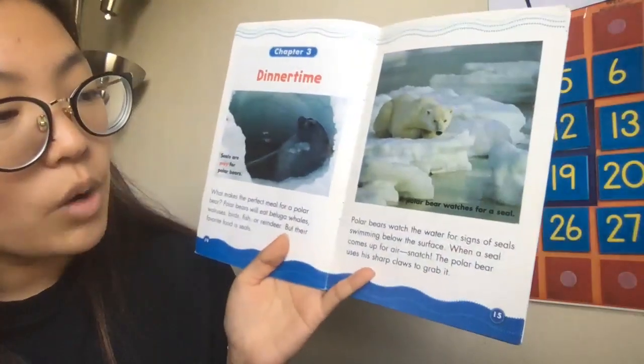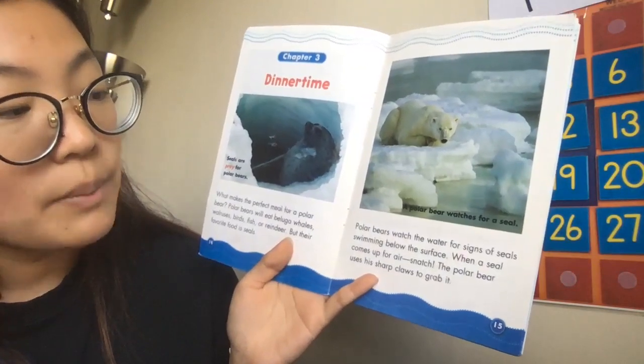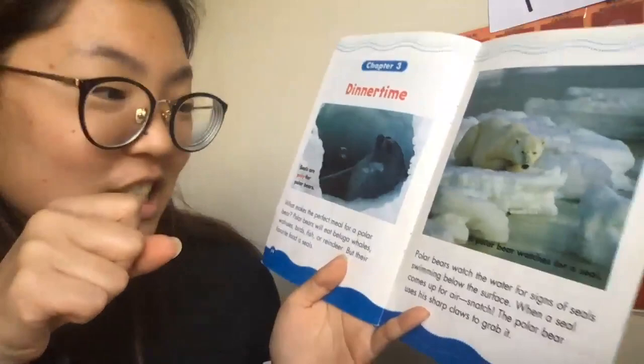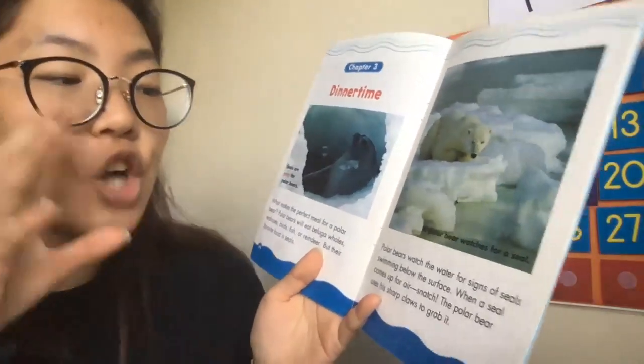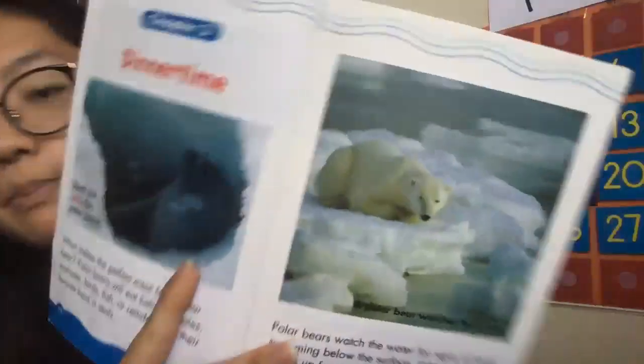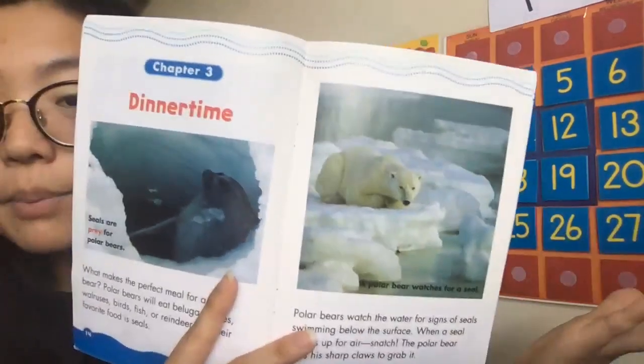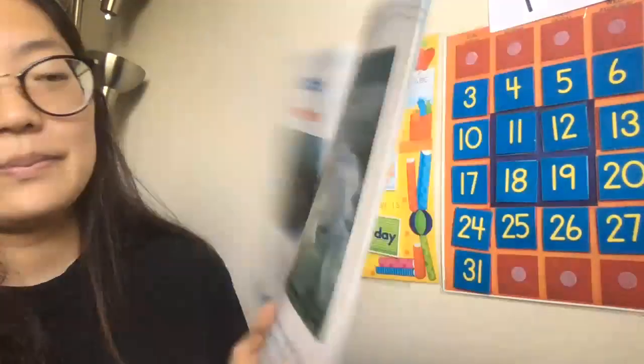Polar bears watch the water for signs of seals swimming below the surface. When a seal comes up for air, snatch! The polar bear uses his sharp claws to grab it. So this polar bear is looking for seals underwater, and when the seal comes up, what is the polar bear going to do? They're going to snatch it up and eat it.